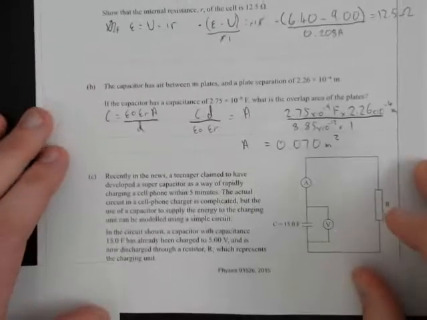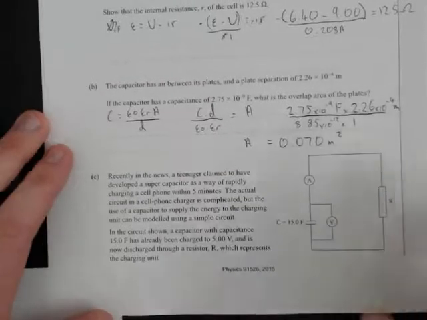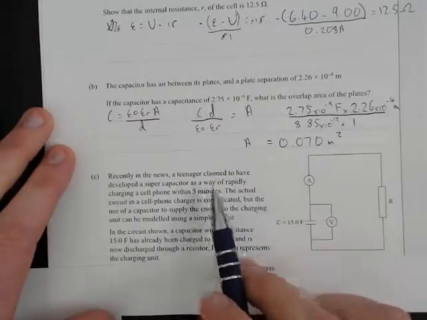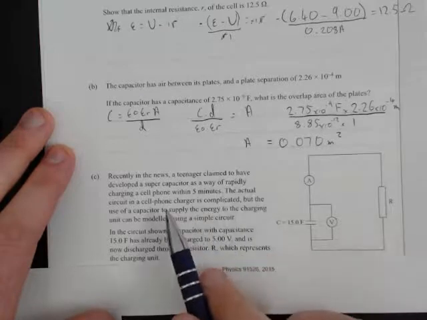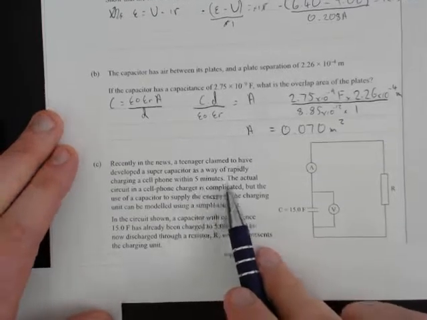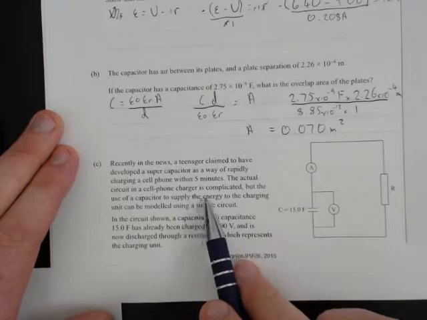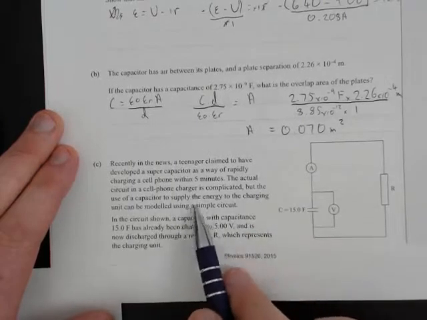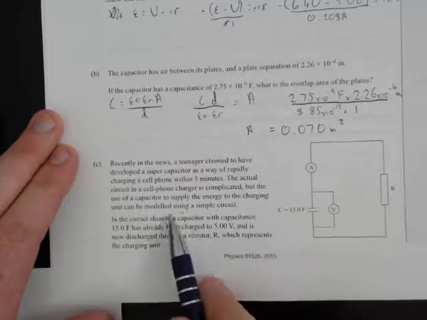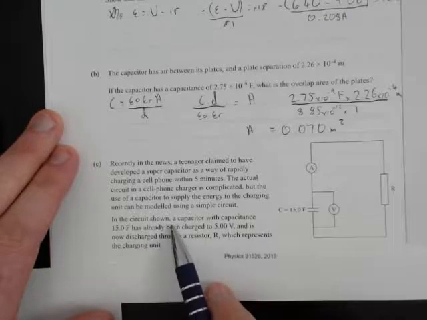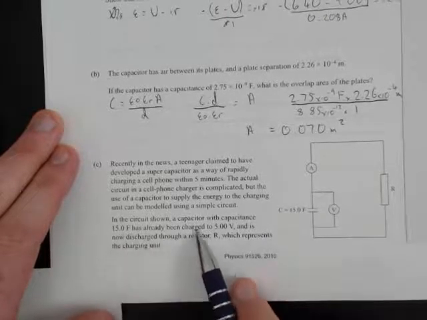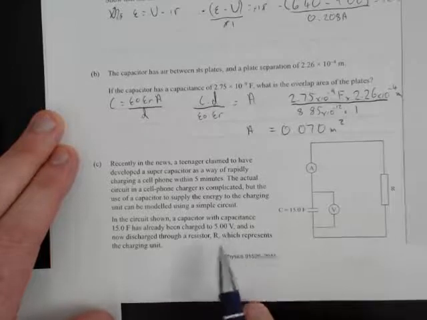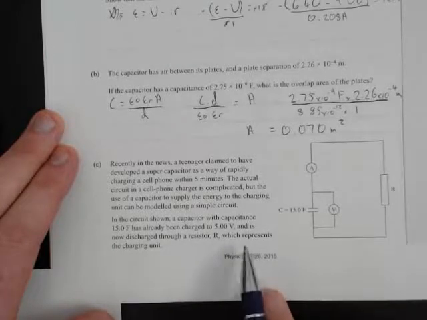Right. Recently in the news, a teenager claimed to have developed a supercapacitor as a way of rapidly charging a cell phone within 5 minutes. The actual circuit in the cell phone is complicated, but the use of the capacitor to supply energy to the charging unit can be modeled as a simple circuit. In the circuit shown, a capacitor with capacitance of 15 farads has been charged to 5 volts and is now discharged through a resistor which represents the charging unit.